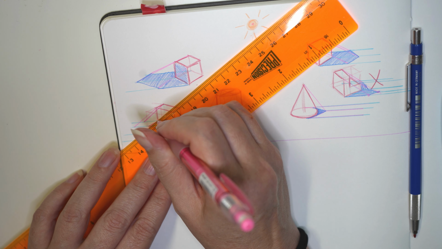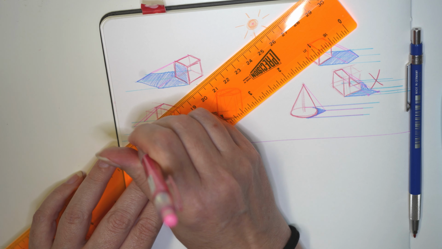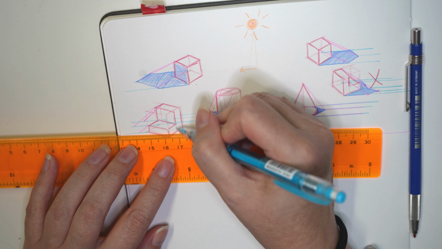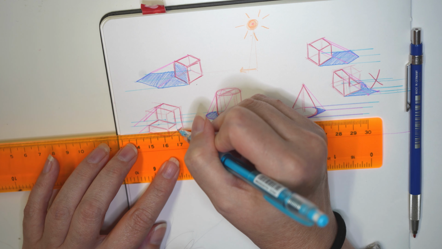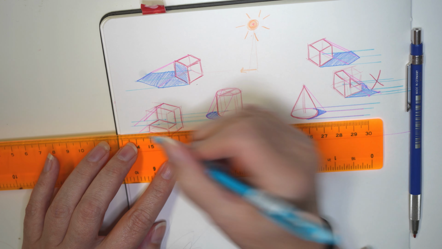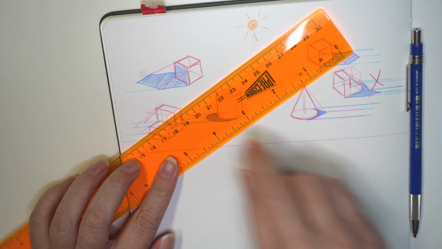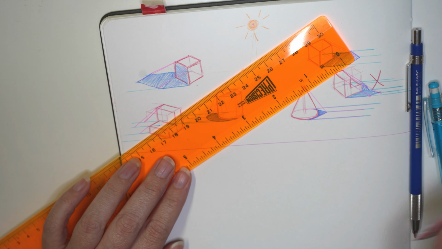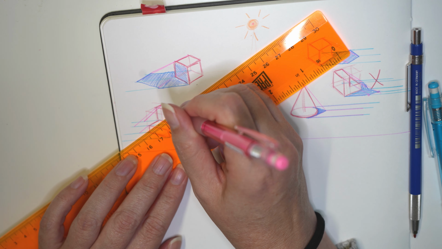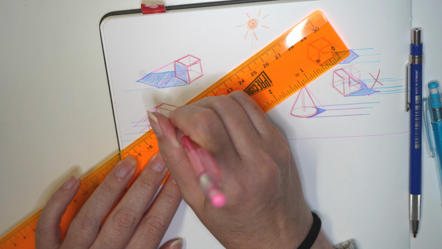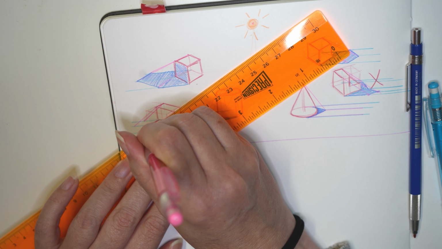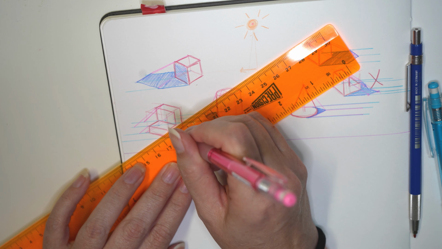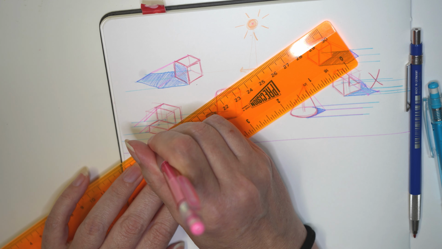And then I'm going to do this corner, it's going to come to there. This one happens to be on the same line there. So I did this corner, I've got to do this corner, and it's going to come down, and we're going to see where it intersects on that same line there, and then this one here to there.